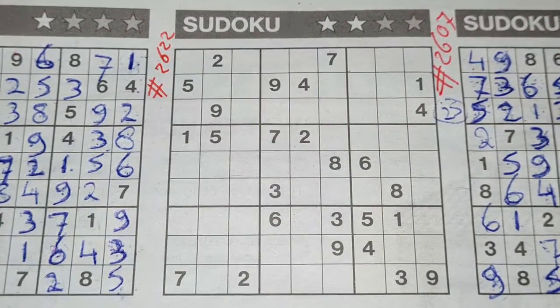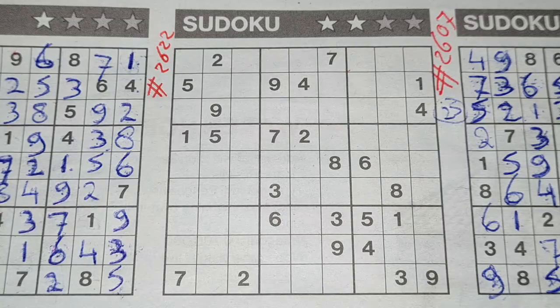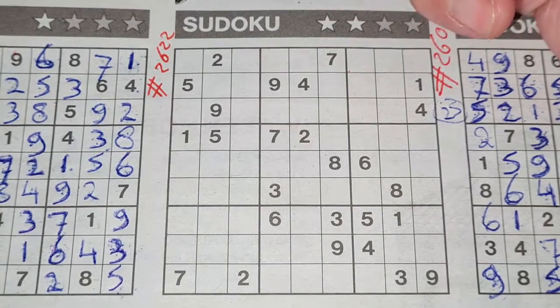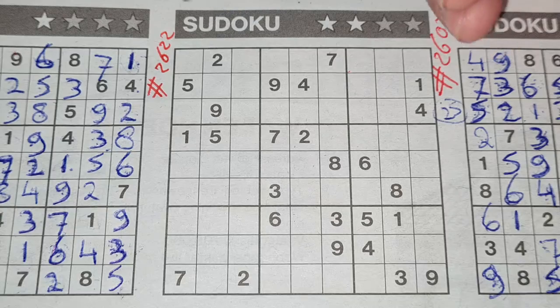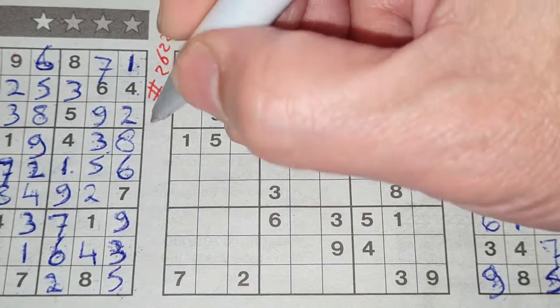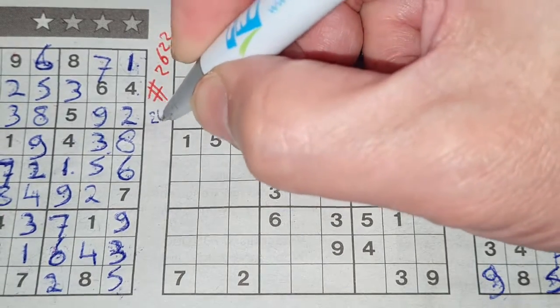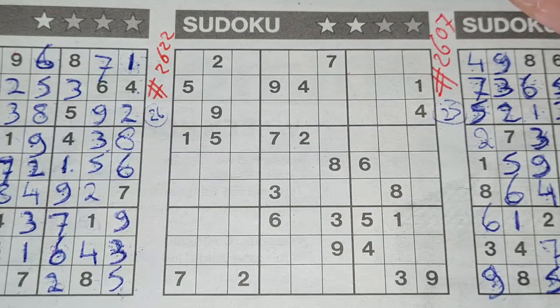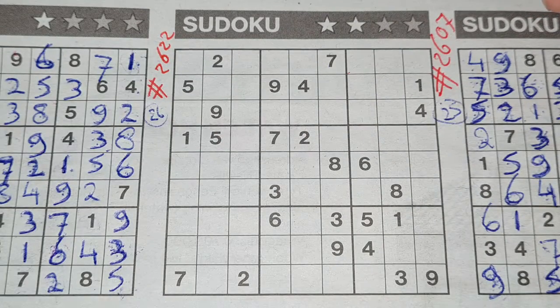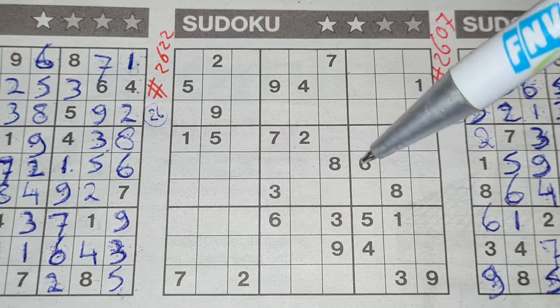2622. Before I start, I always count the printed digits. It's a kind of indication of the difficulty level. This one has 26 printed digits. Alright, so let's get started.